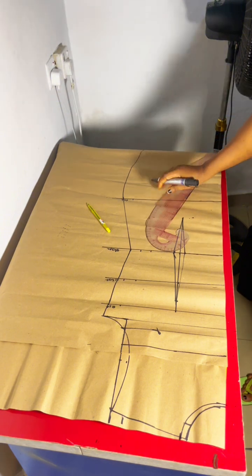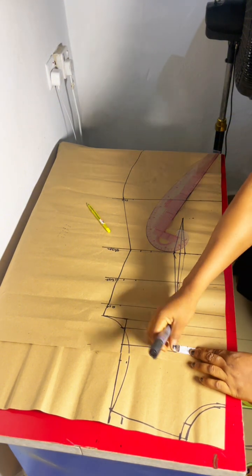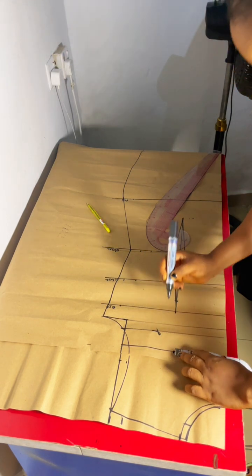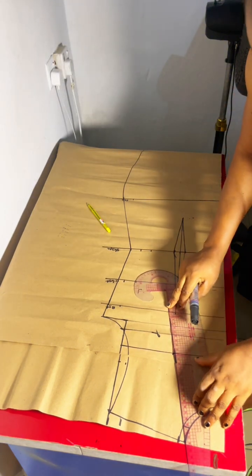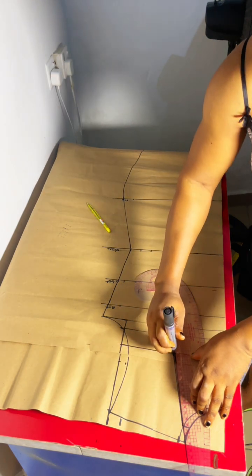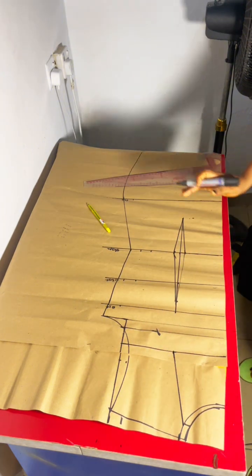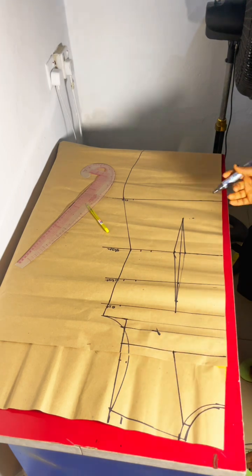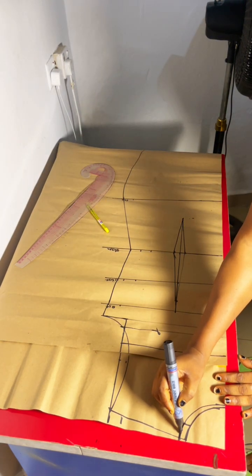Okay, then on here I'll be taking 4. I don't want it to be too exposed. I don't want it to be exposing my body, so I'll work with 4, and then I'll connect it to the 1 inch here. So, and we are done. So this is the Queen Anne neckline.